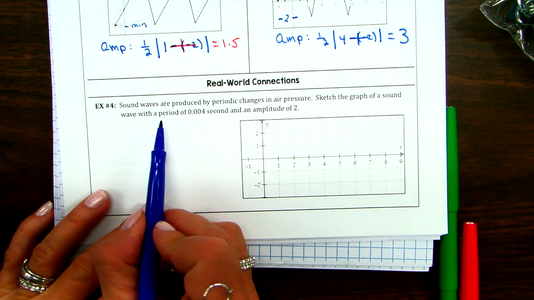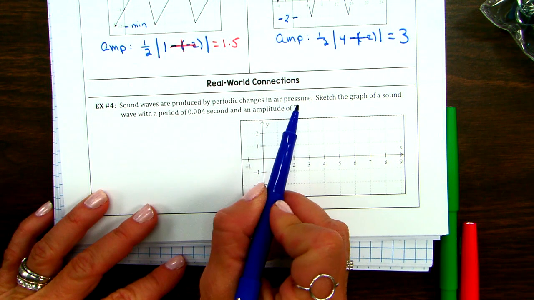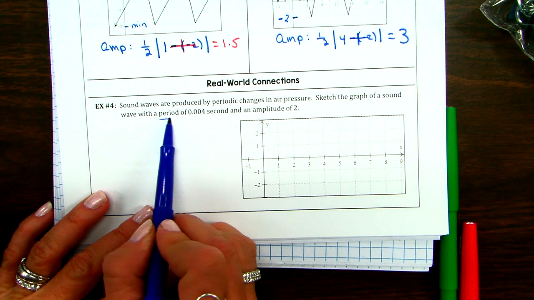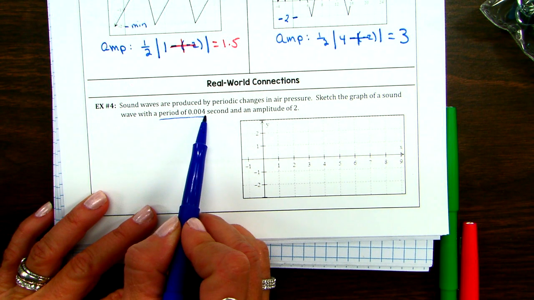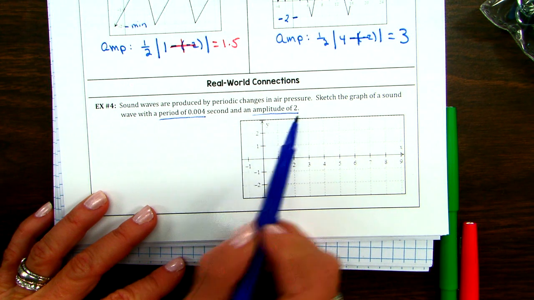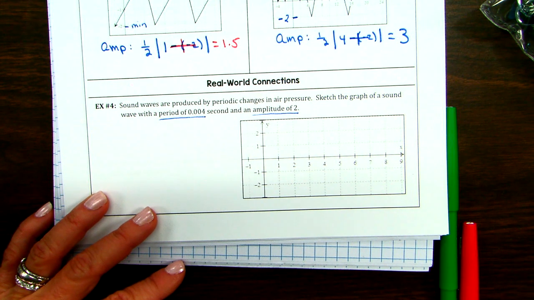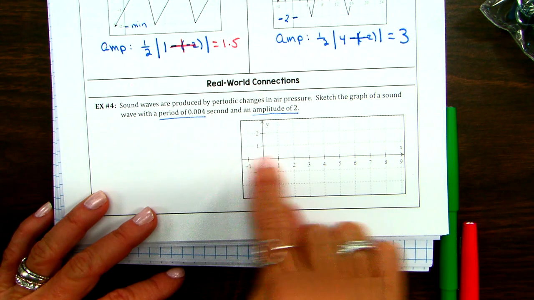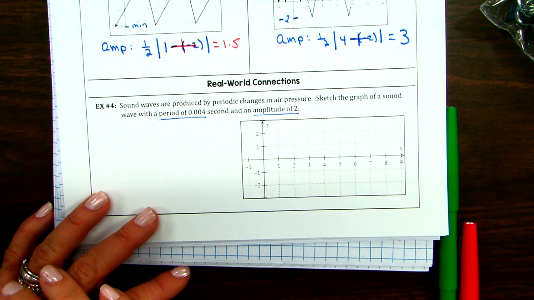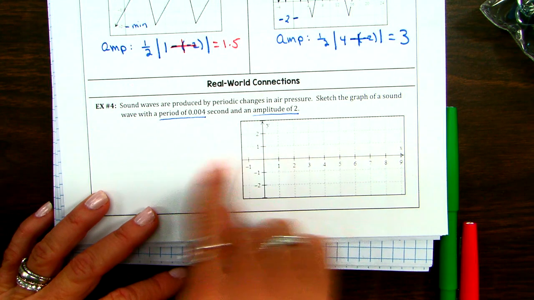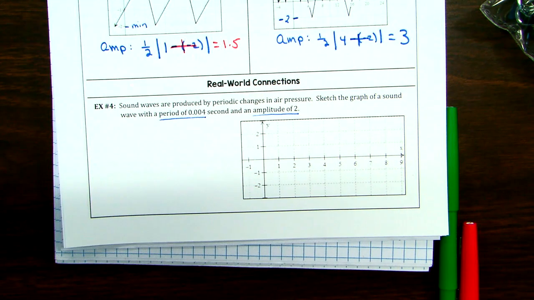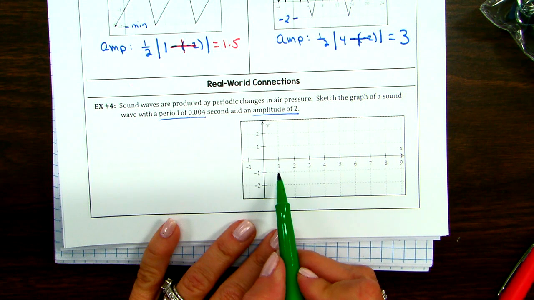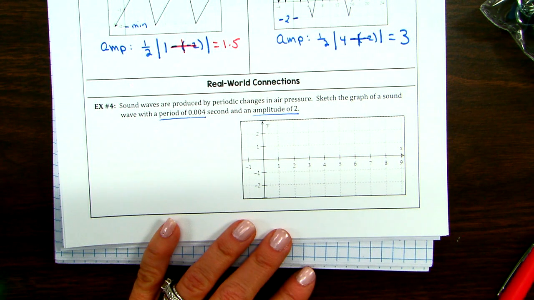Sound waves are produced by periodic changes in air pressure. Sketch the graph of a sound wave with a period of 0.004 seconds and an amplitude of 2. So if you notice, all these graphs are written as regular old boring rectangular coordinate plane. X-axis, Y-axis, we're just zoomed in basically into the X-axis. So this is counting by normal old 1, 2, 3, 4, 5, 6, 7, 8, and so on.